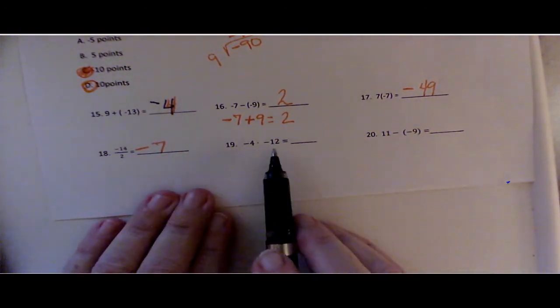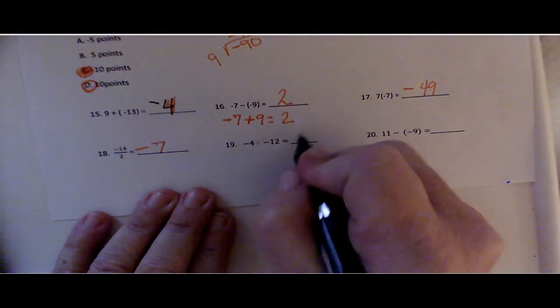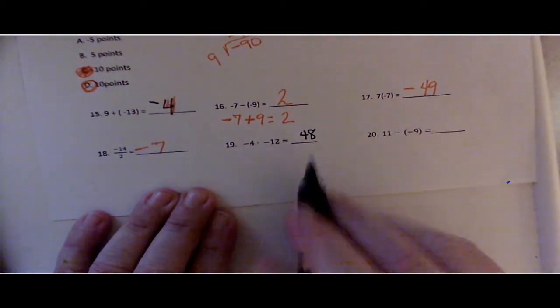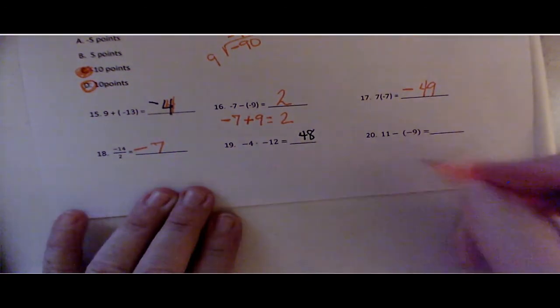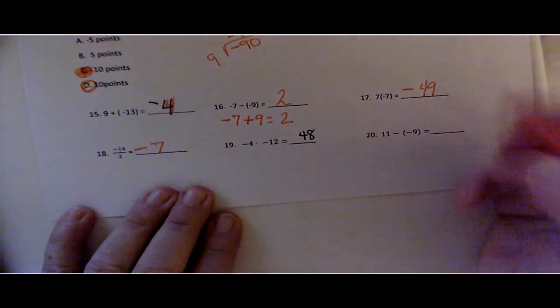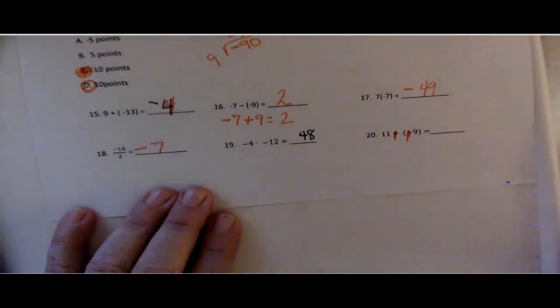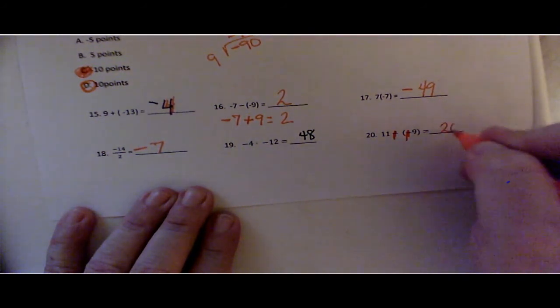4 times 12 is 48. The dot means multiplied, so this is 48. Negative times a negative is a positive. Here, when you are subtracting, you are adding the opposite. So change the sign, change the sign. 11 plus 9 is 20.